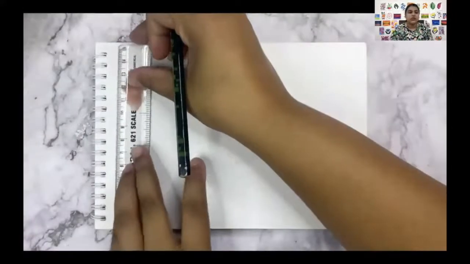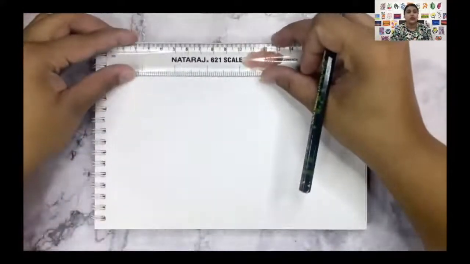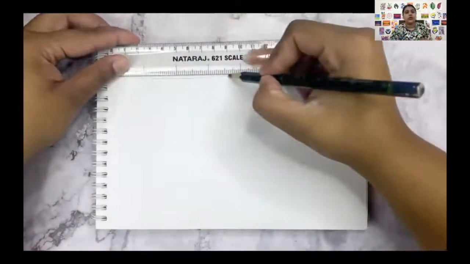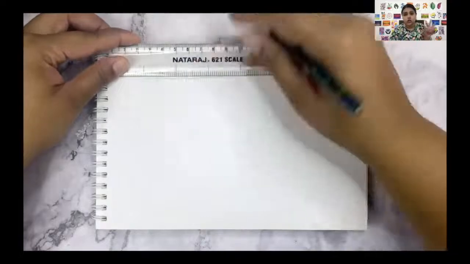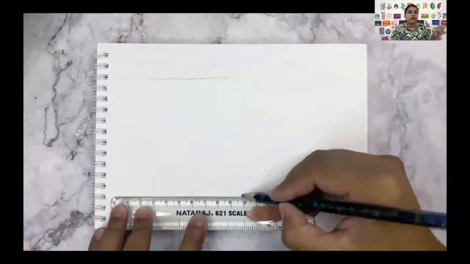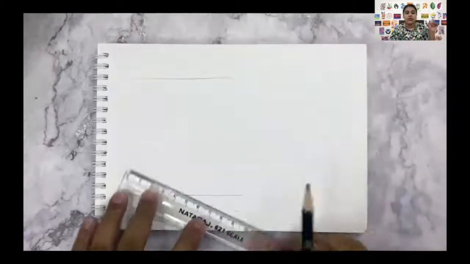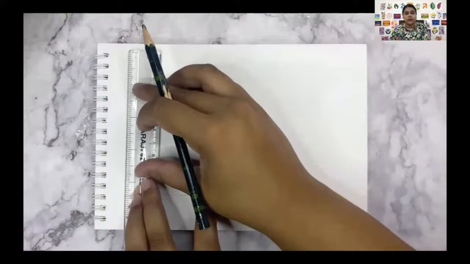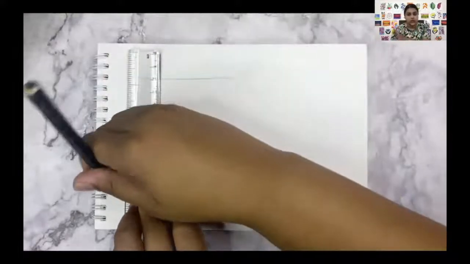Now step number one is going to be to draw a box. I'm going to take my scale and I'm going to draw a box. Now in this sheet of paper, I'm going to be drawing two patterns right next to each other. So on one side, I'm doing one box, which will basically have pattern number one. And on the other side, I'm going to be doing pattern number two. So that is going to be on the other side.